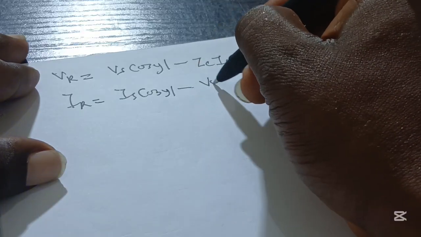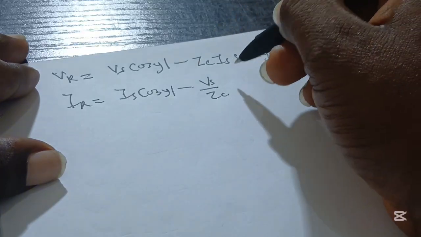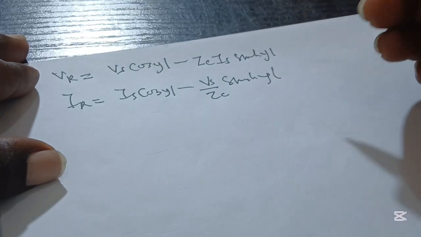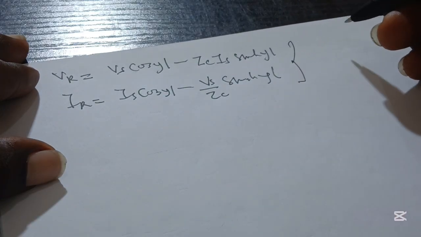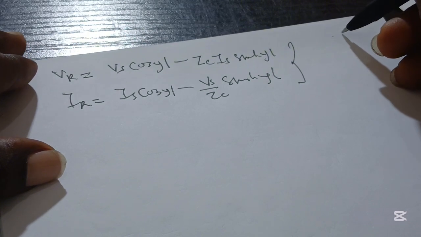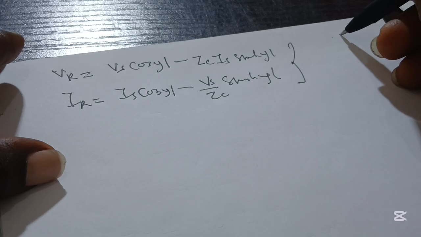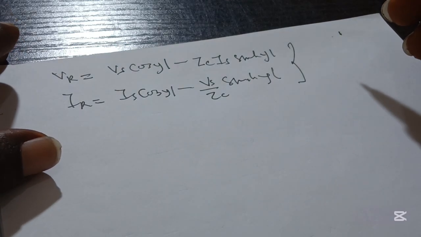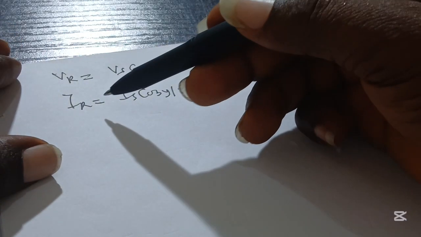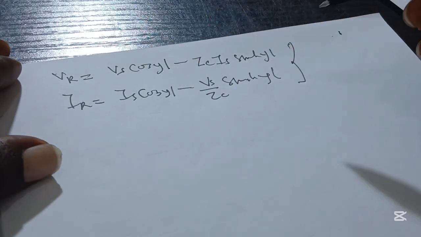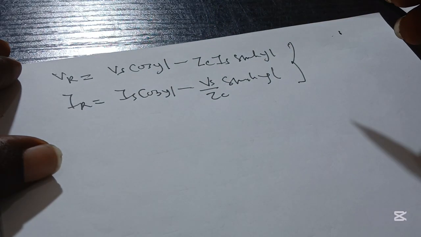And this also you can recall is actually this cot minus VS ZC sin. So this is the actual terminal voltage, the terminal value of the line, and this one is the value of the terminal output, that is the current of that particular line.